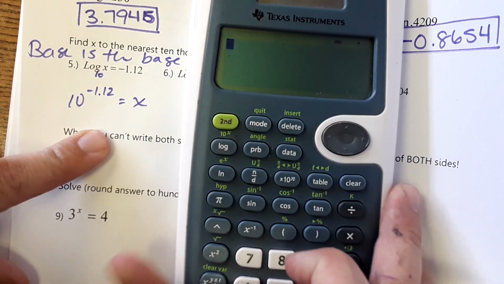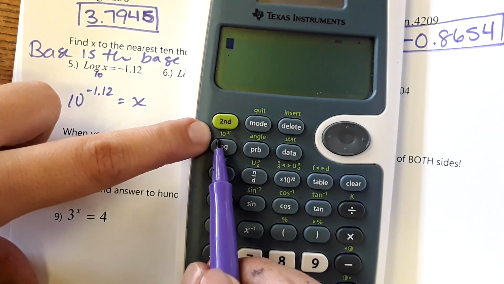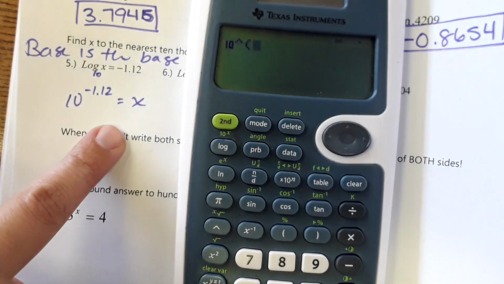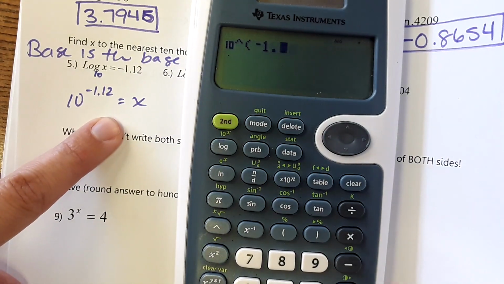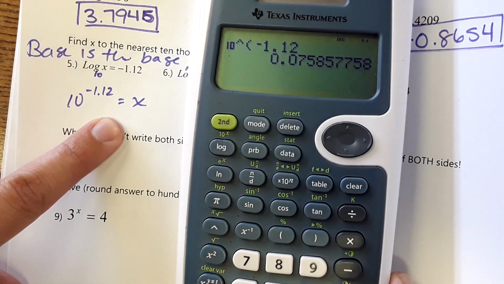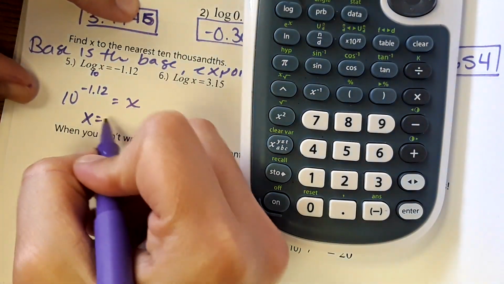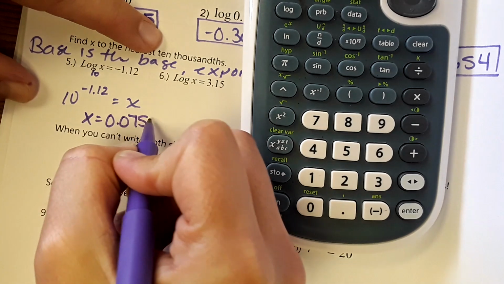So in the calculator, again, yours might be in a little bit of a different spot, but if you look right here, I have 10 raised to the x power. So I'm going to do 10, second that button, and then negative 1.12, and it comes out to a value. So here, x equals 0.0759.